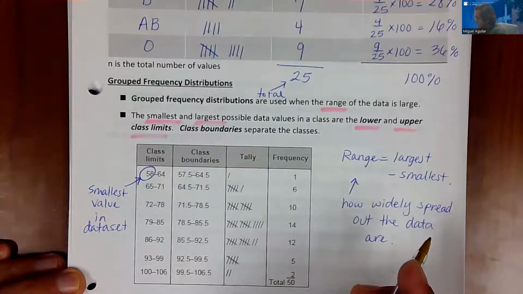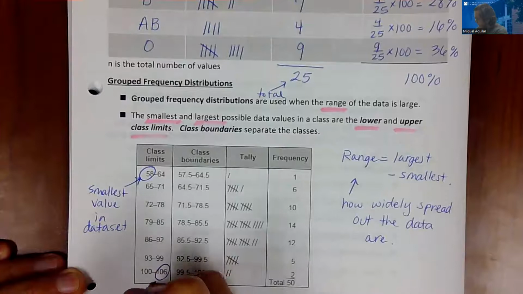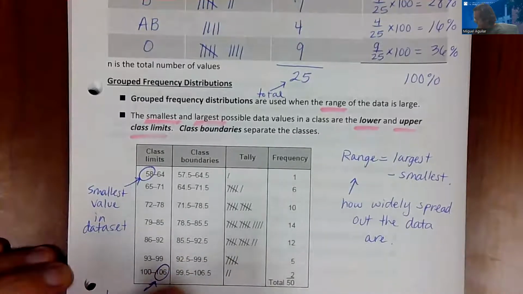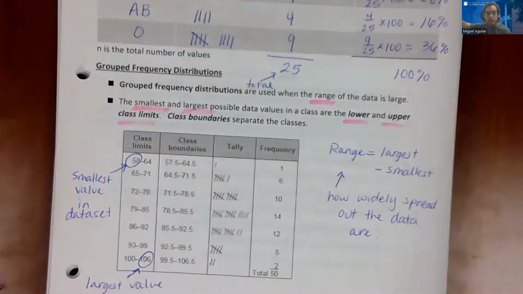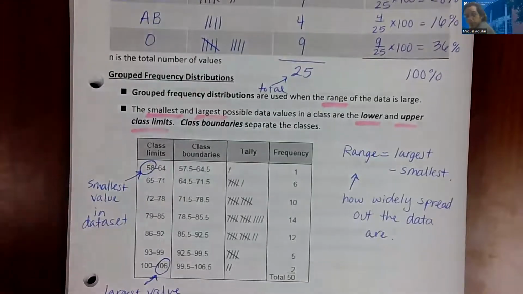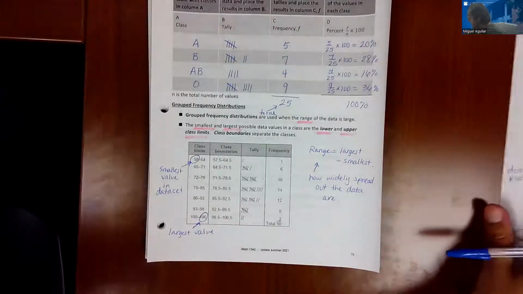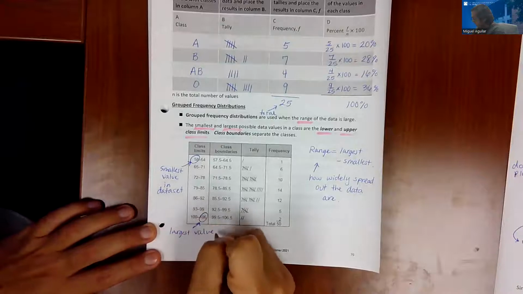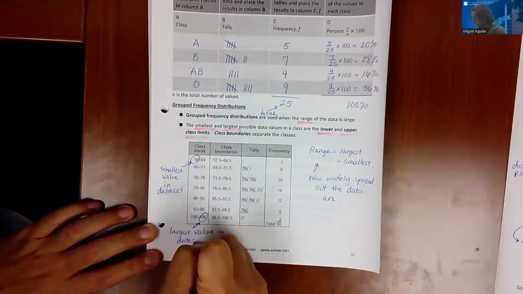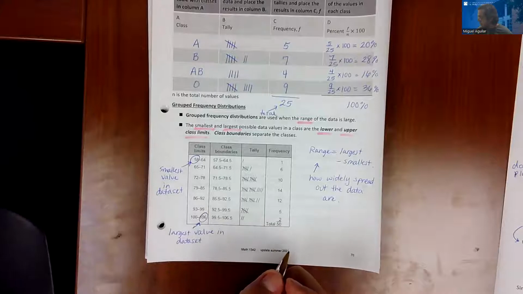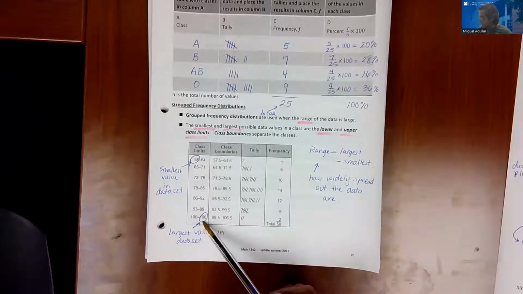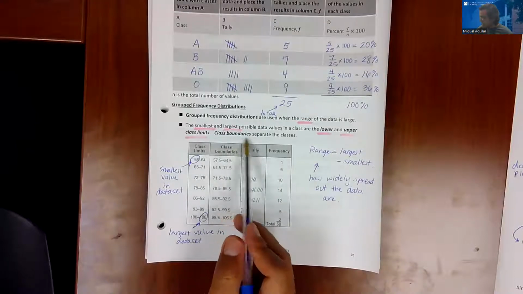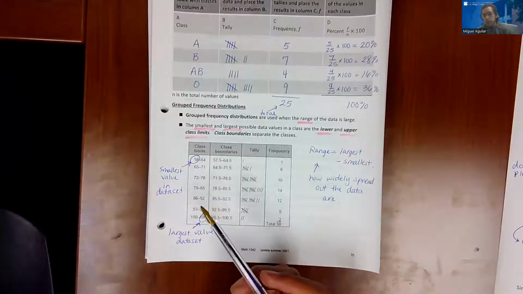And the largest value has to be this 106. I'll write it here, largest value, and nobody can see that. There we go. Can I zoom out? There we go. That's a little bit better. Largest value in the data set. Okay. So that's going to start off our class limits, the lower limit and the upper limit. And then we really need to figure out how these class boundaries are constructed.